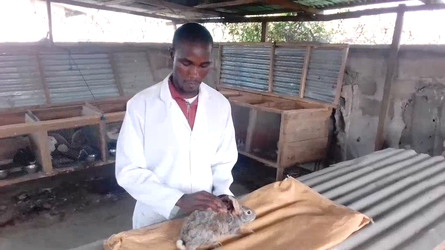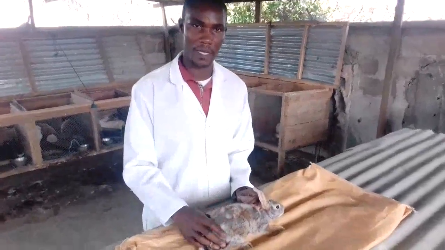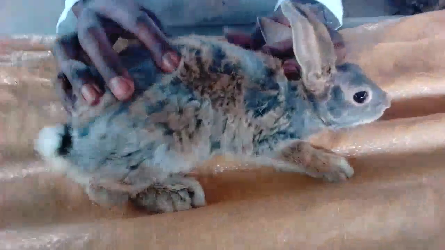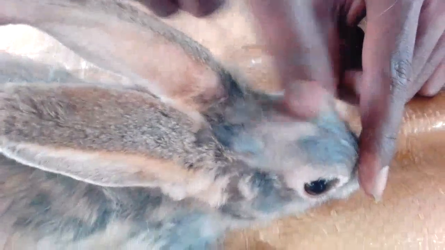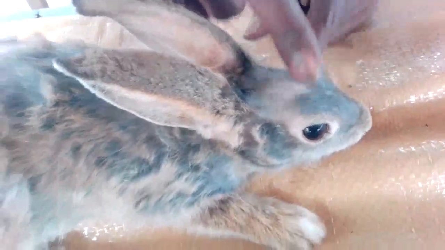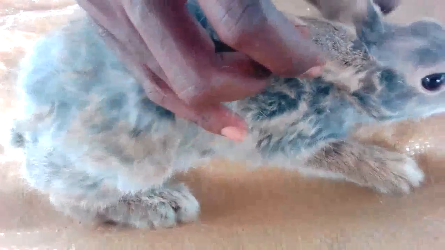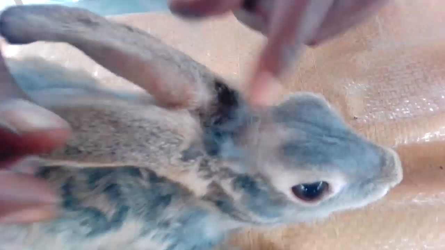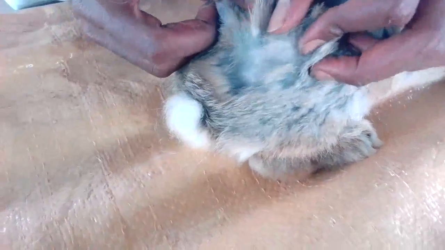Now you can see the fur of this rabbit. It's not as fine as some of the rabbits you've been seeing. You can see this is what mange does. The ears are bruised compared to some of the rabbits you saw just now. You can see this is how it starts. It starts extending to the body. You can see how rough it gets. You can see some scars. So this is what mange does.